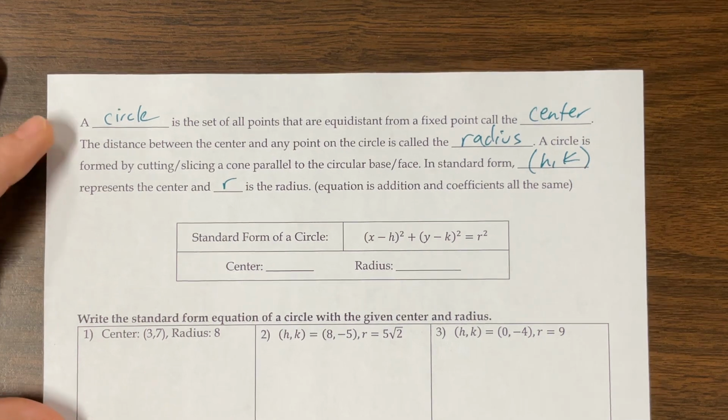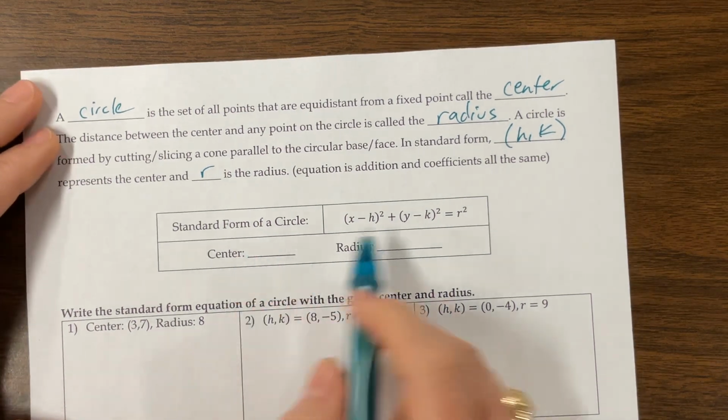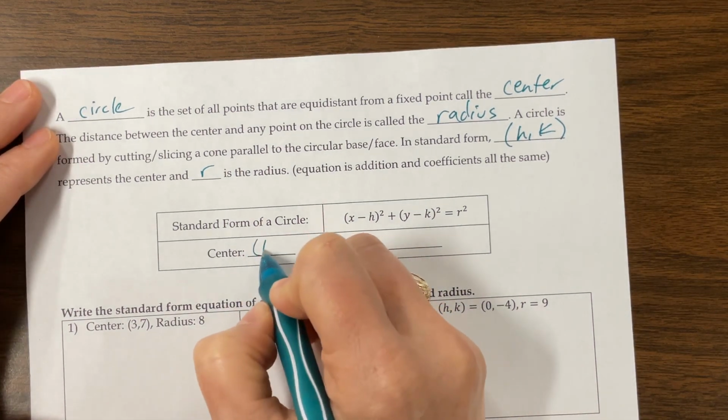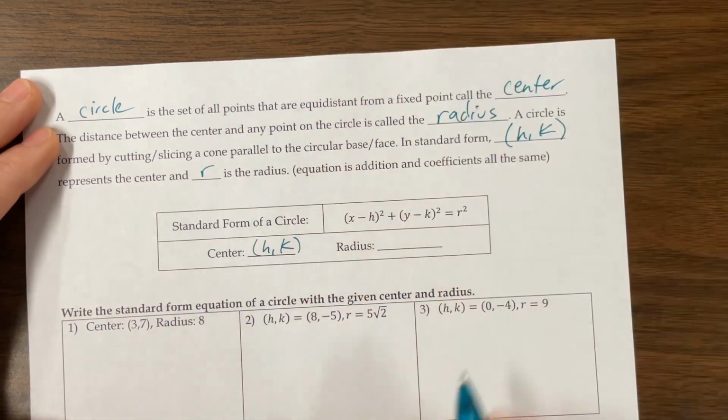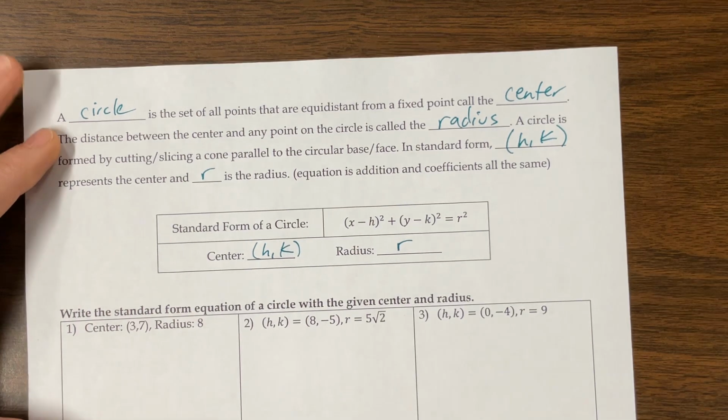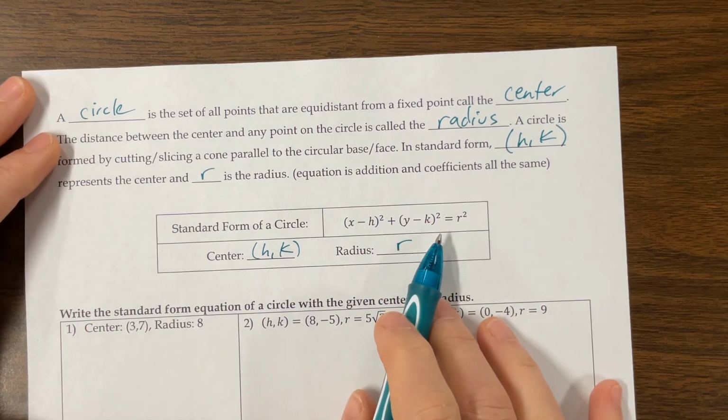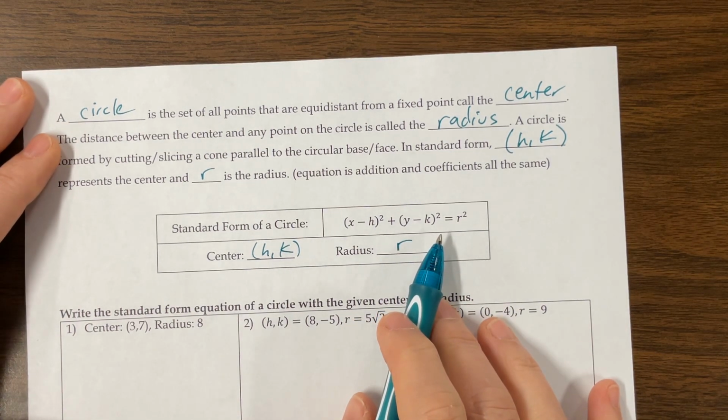Okay, so circles are actually the easiest of the bunch. So the center here is (h, k). If you think about it, it's been shifted h units right and k units up. The radius is r. And this comes from the distance formula squared.